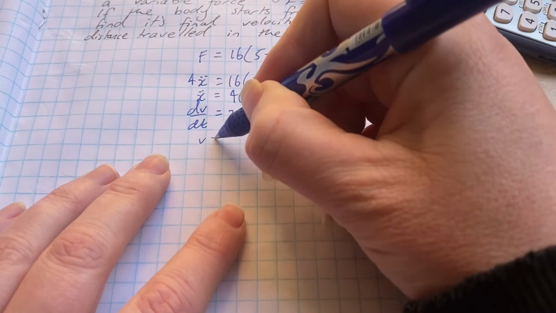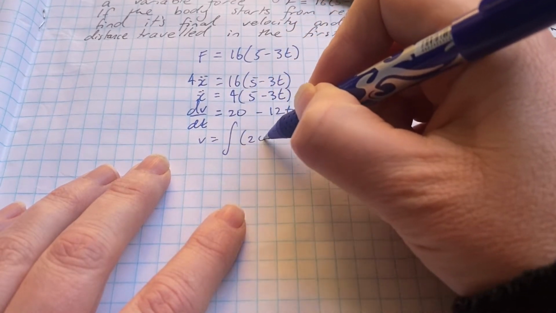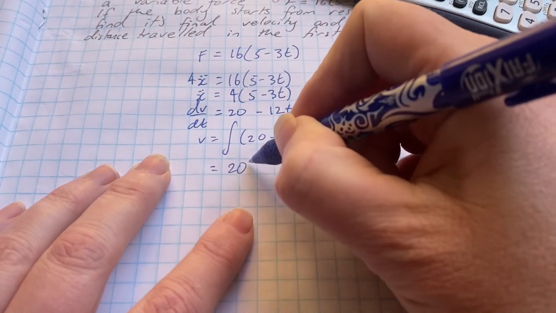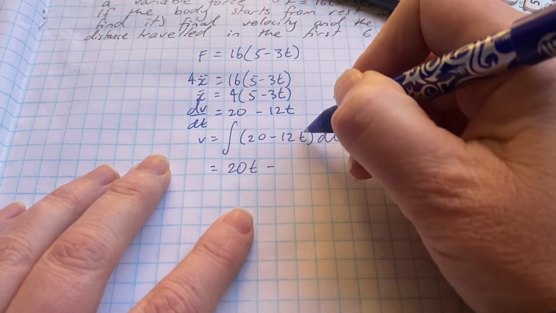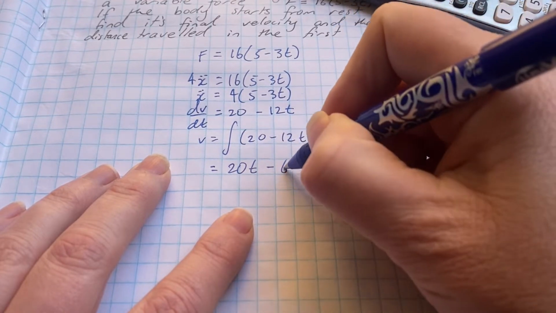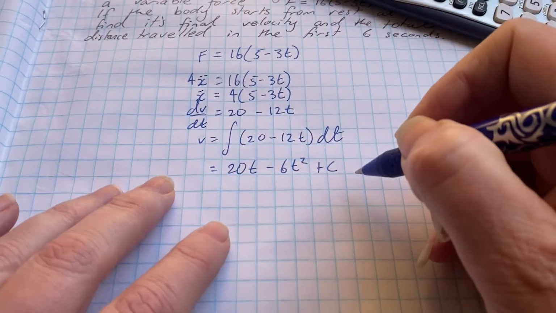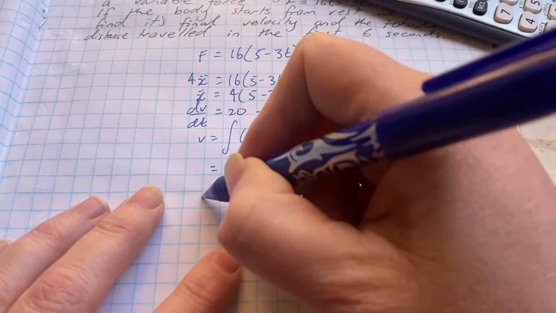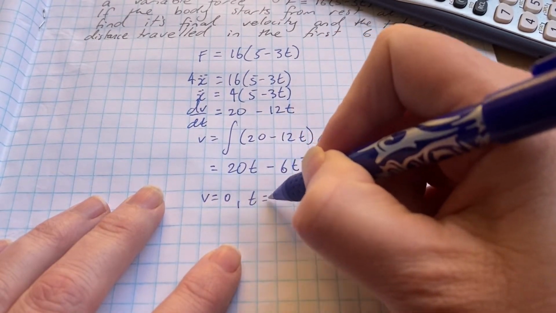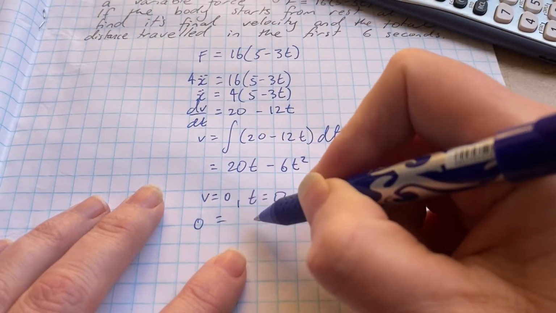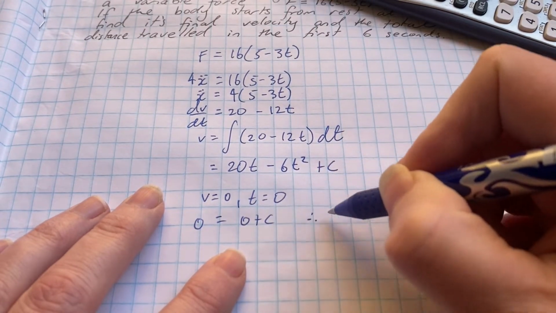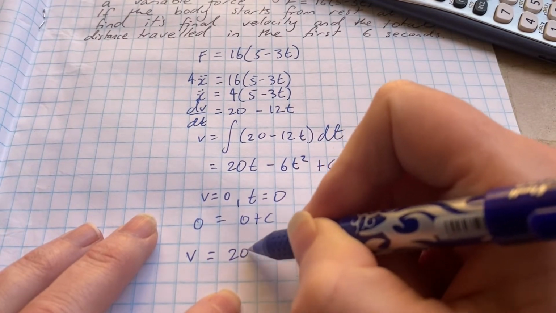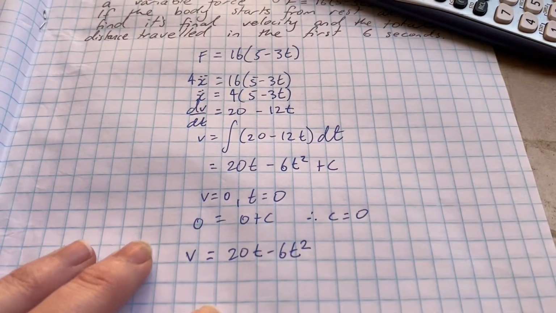So if I integrate each side of that, v is equal to the integral of 20 minus 12t dt, which equals 20t minus 6t squared plus c. I'm dividing by 2 once I increase the power. We also know that initially when t equals 0, v equals 0. So 0 equals 0 plus c, so c equals 0. So our equation is that v equals 20t minus 6t squared.